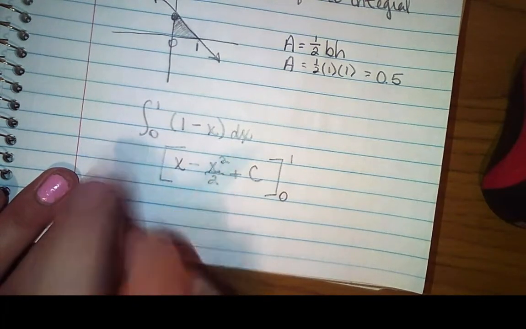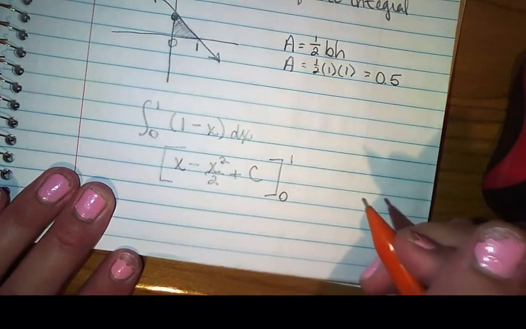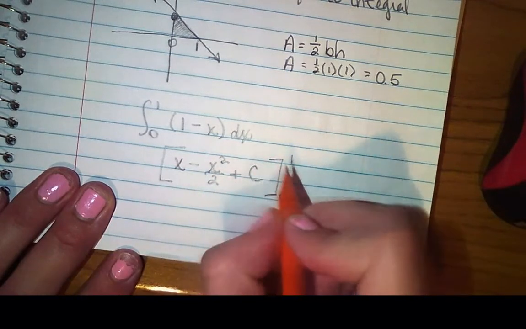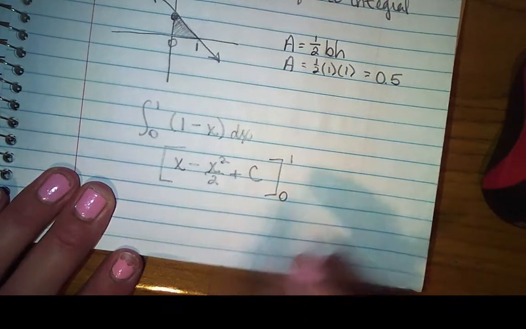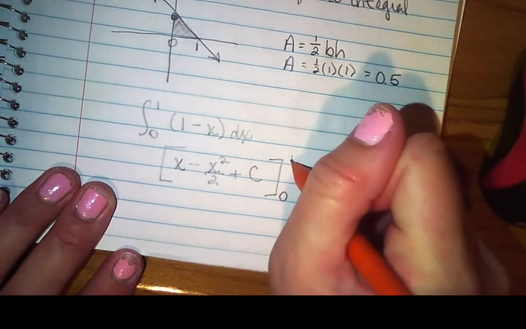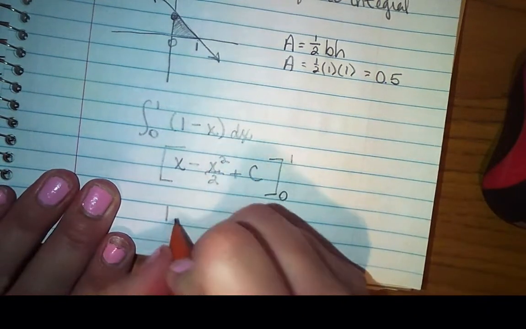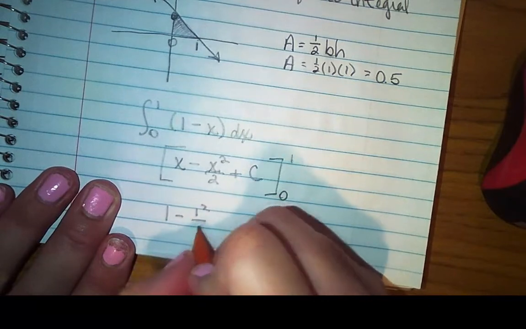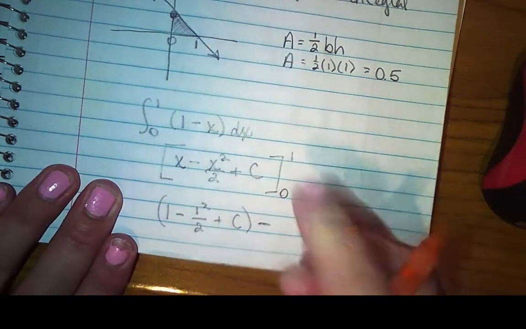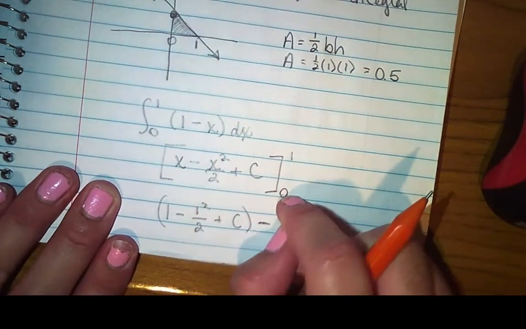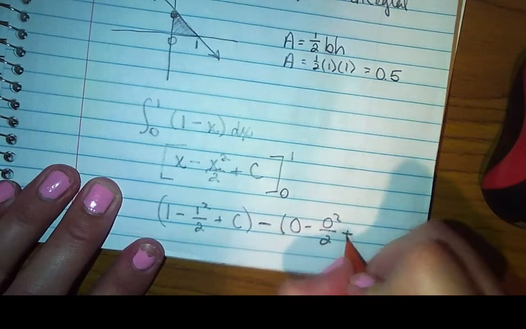Since integration is done, I am now going to evaluate. I'm going to take this top number, which is a 1, and evaluate, and then minus the bottom number, which is a 0, and evaluate. So you always evaluate top minus bottom. So shove in a 1. That gives me 1 minus 1 squared over 2 plus c. Minus, always subtract, evaluate at 0. That gives me 0 minus 0 squared over 2 plus c.